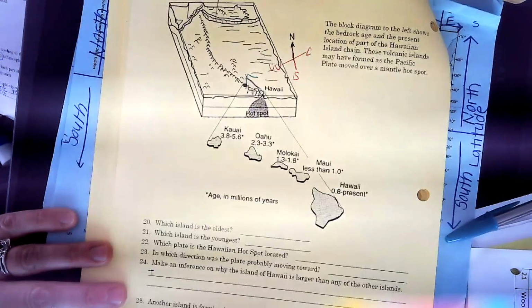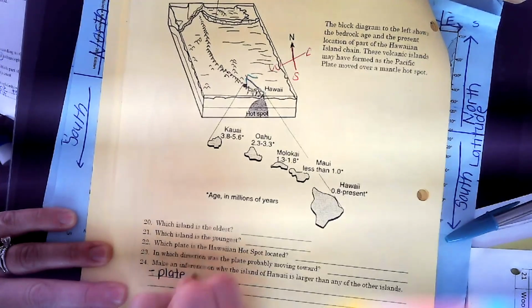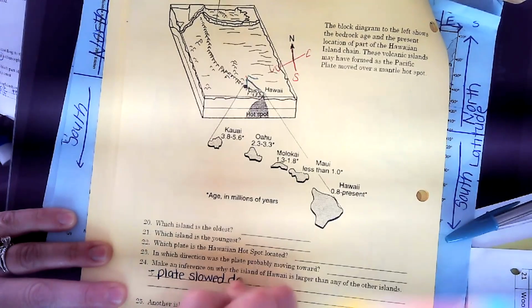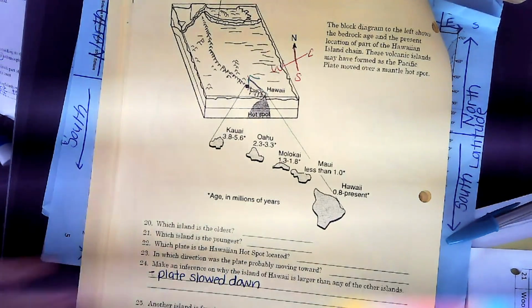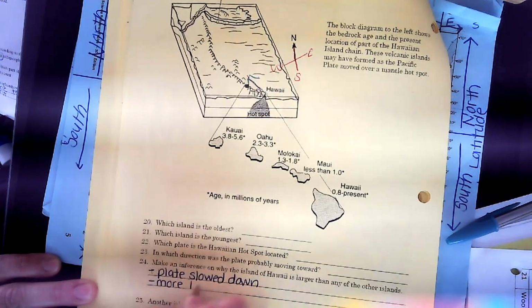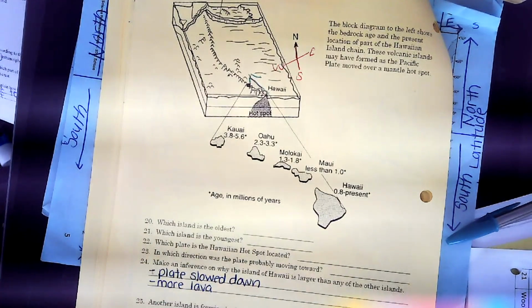So one potential reason is the plate slowed down. If the plate slowed down, it's been sitting there longer on that one. On the same note, there could be more lava too. So the volcano could be pushing out more lava right now.